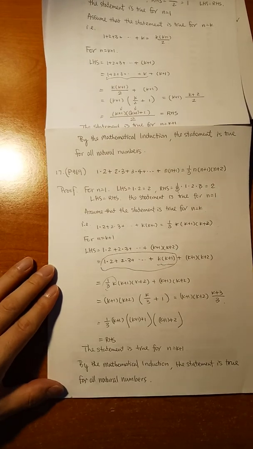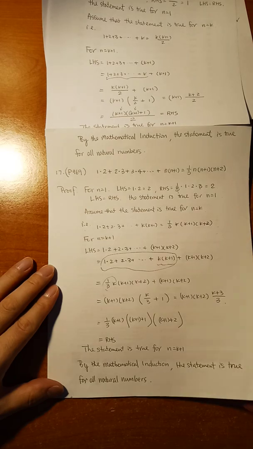Okay, the statement is true for all natural numbers. All right.